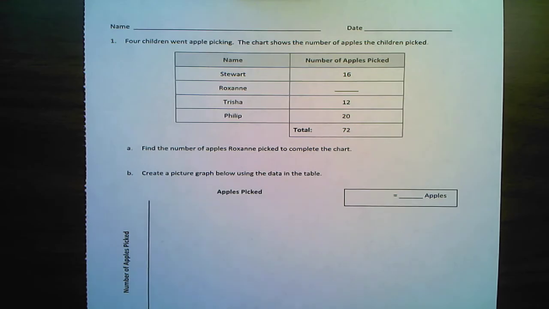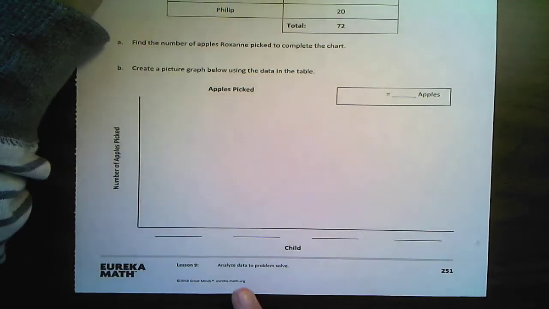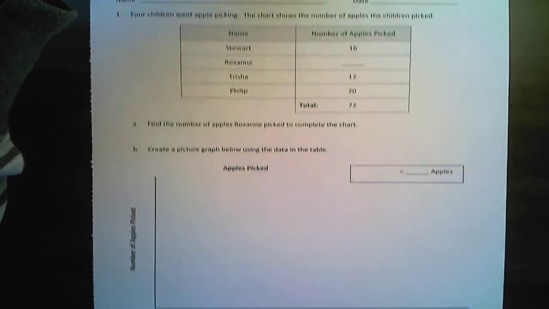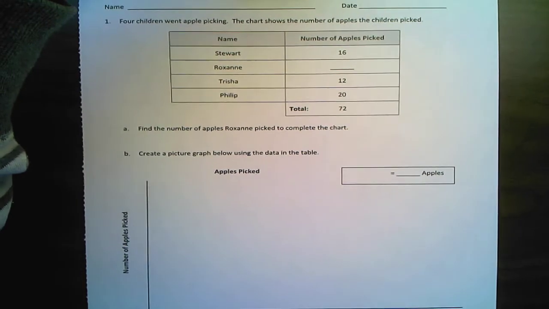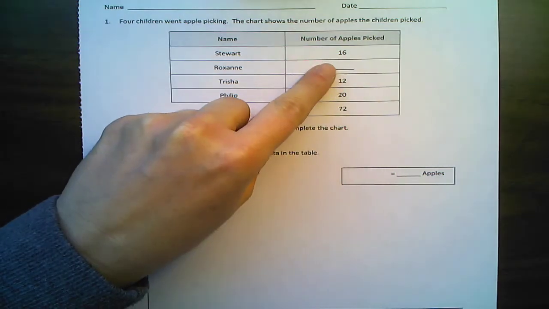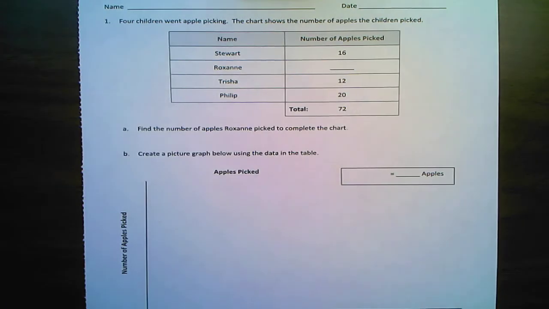So let's begin. Let's read the bottom first, as we do. Lesson 9 says, analyze data to problem solve. Okay, we will. Please read number 1 with me. 4 children went apple picking. The chart shows the number of apples the children picked. Find the number of apples Roxanne picked to complete the chart. We got a missing number here. How can we figure out how many apples Roxanne picked?